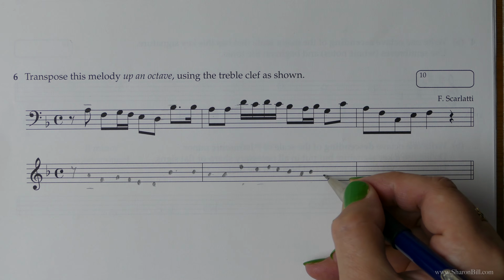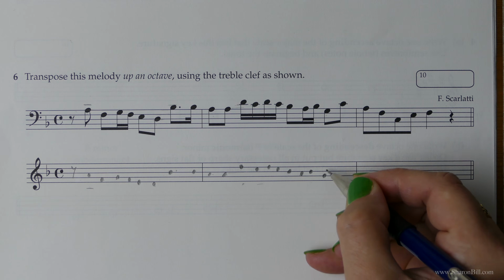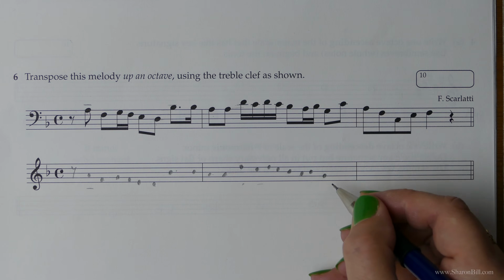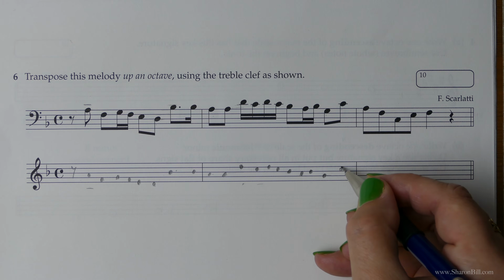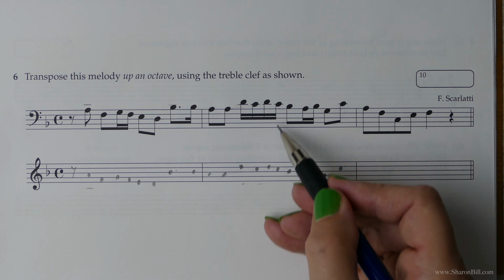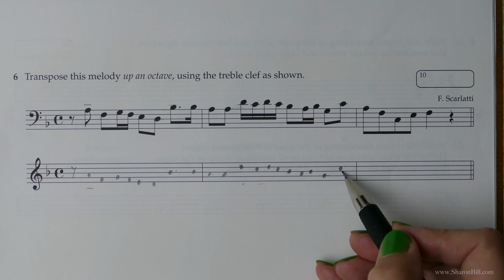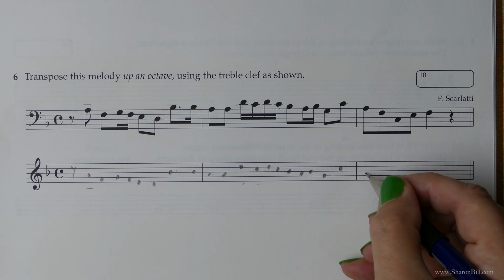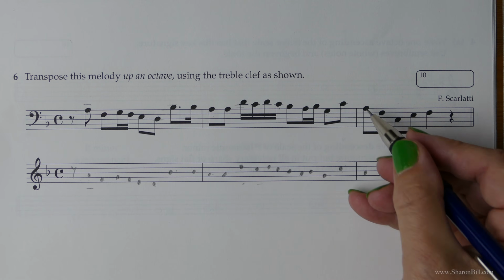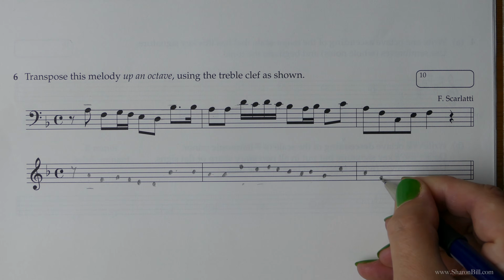down a third, 1, 2, 3, 4, up a fourth, 1, 2, 3, 4 should take us to the C where we were here, that's correct. Down a third, again that's our starting note we keep coming back to, down a third.